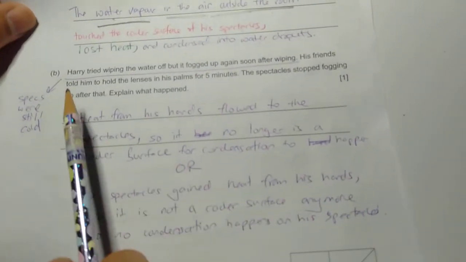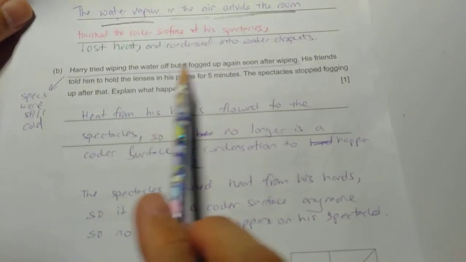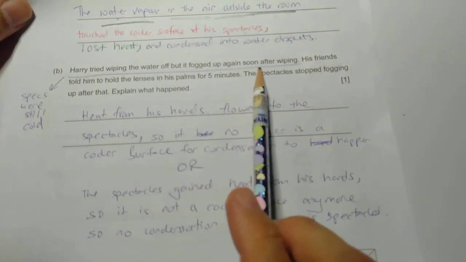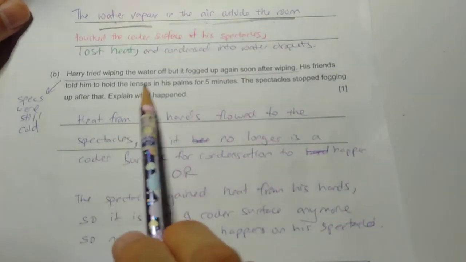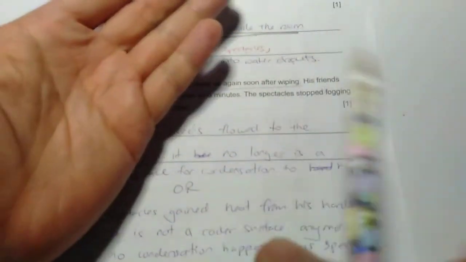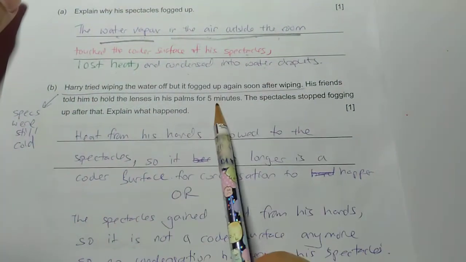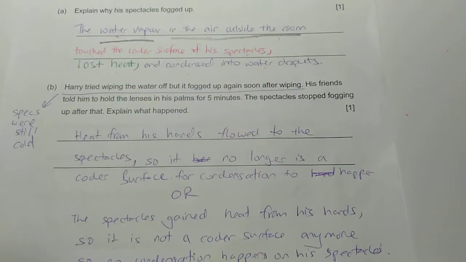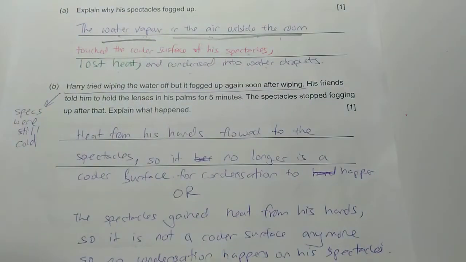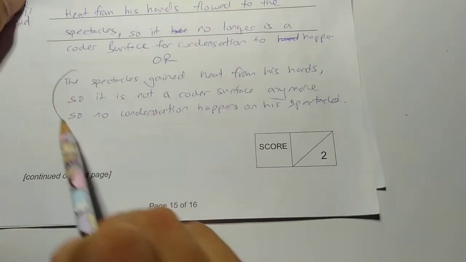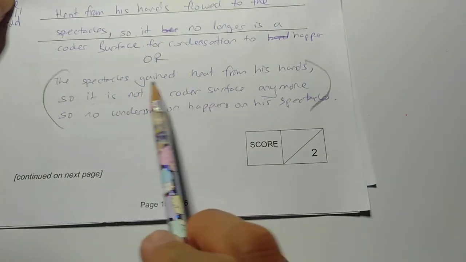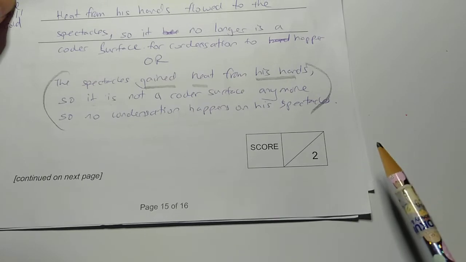Second part. Harry tried wiping the water off, but it fogged up again soon after wiping. So your friend says, just hold your spectacle lens in your palm for 5 minutes. What will happen to the spectacles? The spectacles will gain heat from his hands.